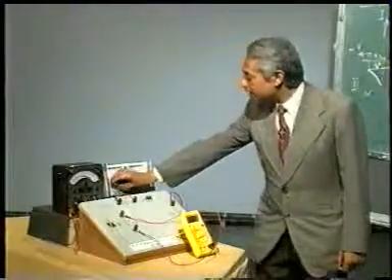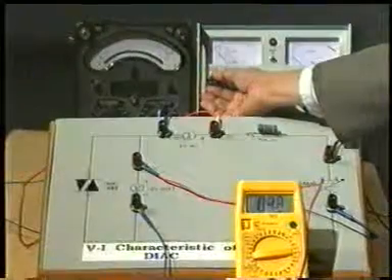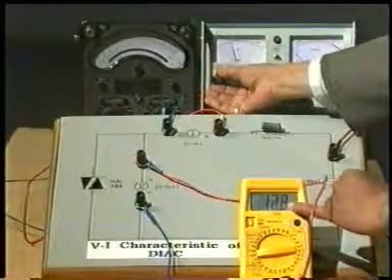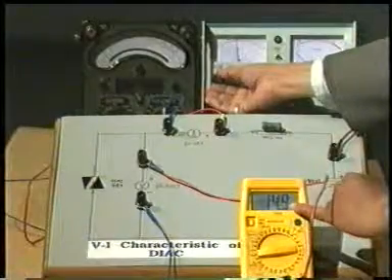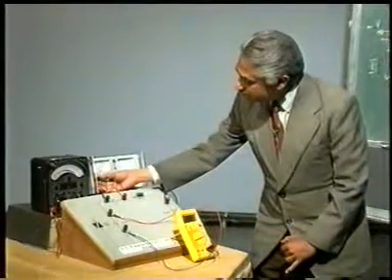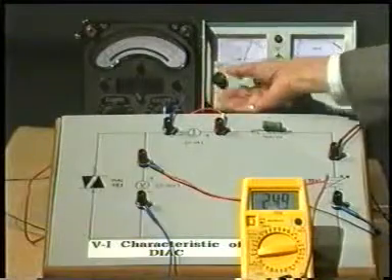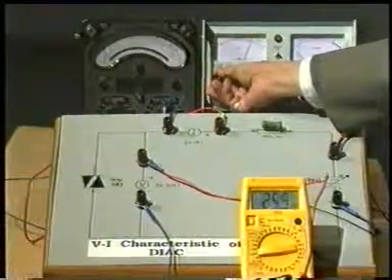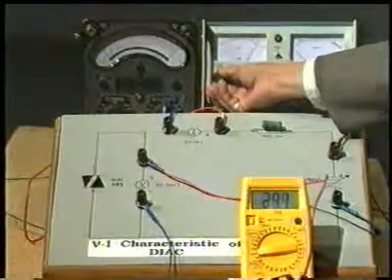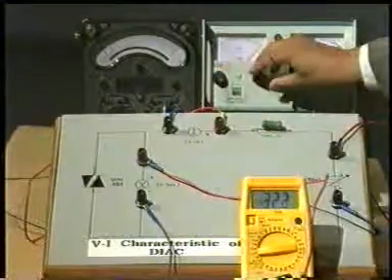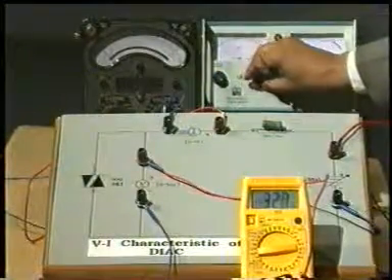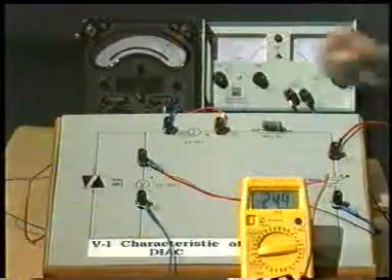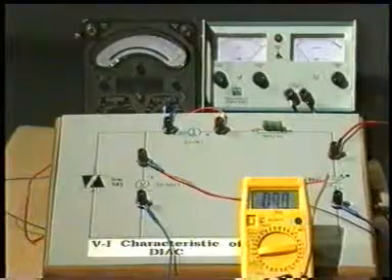Let us see. I am going to increase this voltage. You see the voltage here is also changing. Voltage in this multimeter is also changing. I am changing this voltage. So far this has not conducted because this meter has not shown any shoot, and I have gone up to 30 volts. Yes, it is 30 volts. Now let me use this also. Yeah, here you see the shoot, the multimeter has shown the shoot.